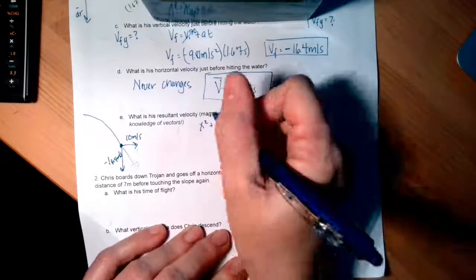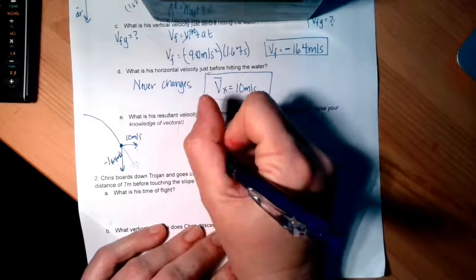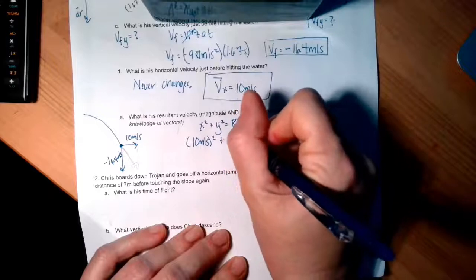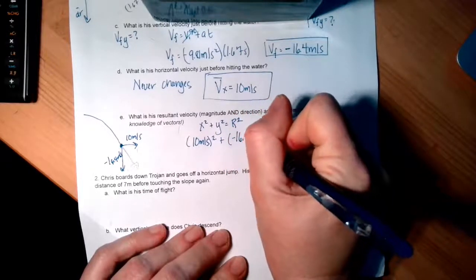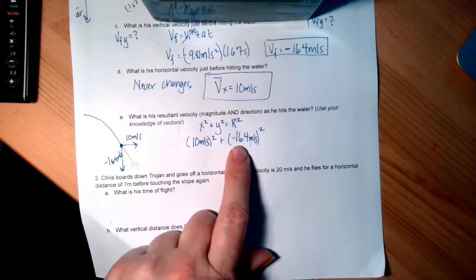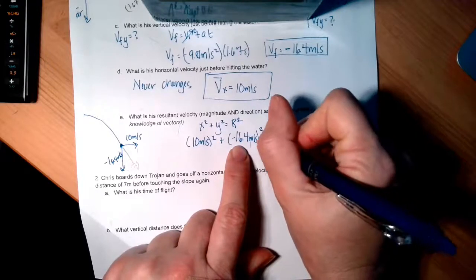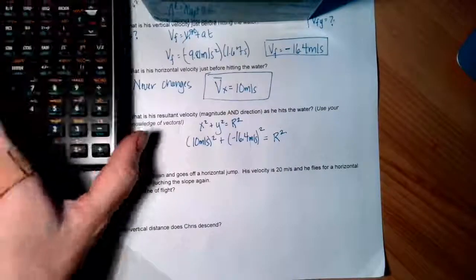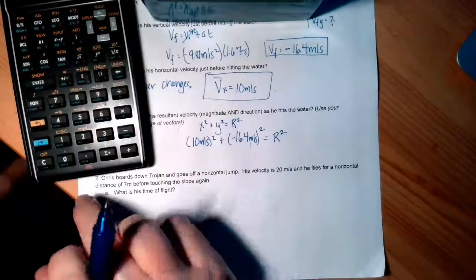So x is the 10 meters per second. Don't forget to square it. Plus the y is negative 16.4. Be a little careful about actually realize that when you square that negative number, it's going to go away. So maybe don't even put it in your calculator and risk messing up your order of operations. All right, let's do this real quick.